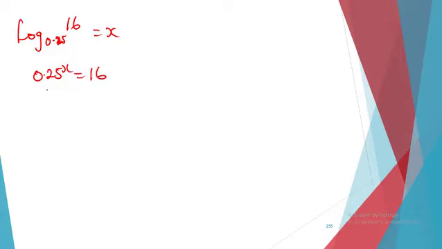But remember that 0.25 is the same thing as 25 divided by 100. Is that correct? 25 into itself is 1, 25 into 100 is 4. That will give us 1 over 4. So, 1 over 4 is 1 over 2 raised to power 2.